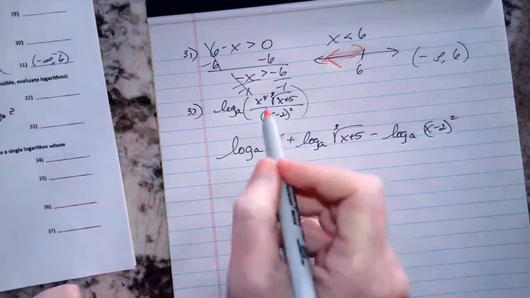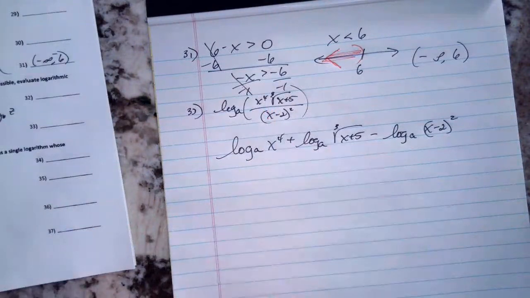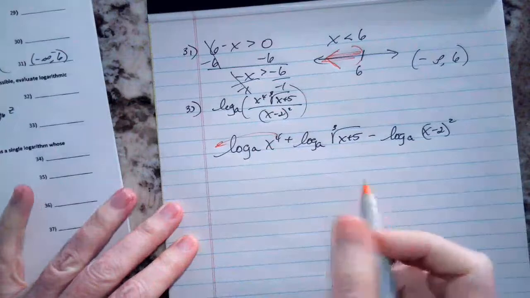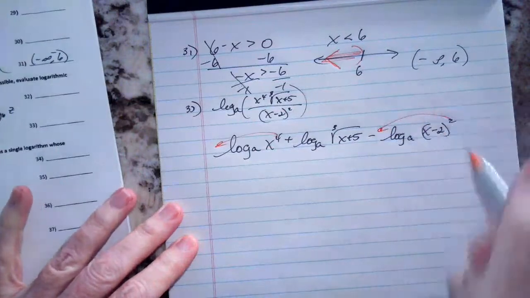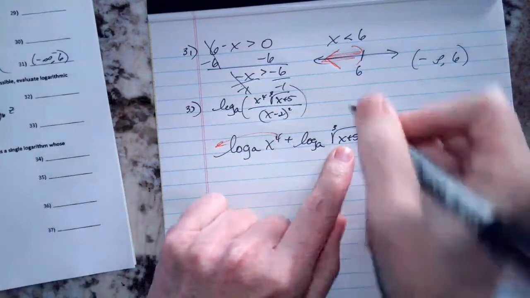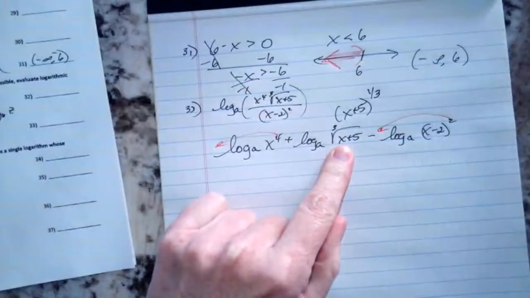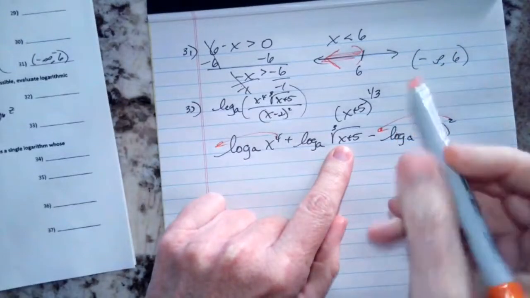That took care of the product and the quotient principles. Now we're going to move that 4 to the front. We're going to move this 2 to the front. This is a little bit trickier because this is the same thing as x plus 5 to the 1/3. Cube root is the same as 1/3.